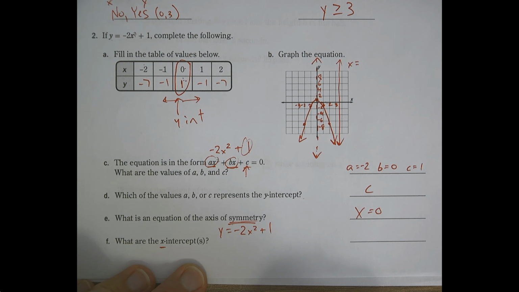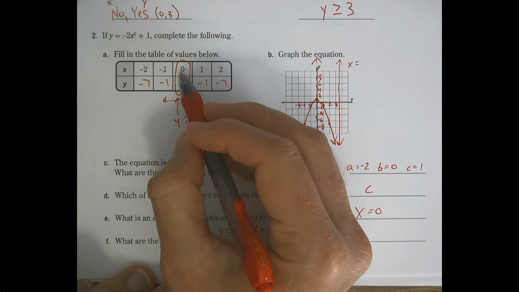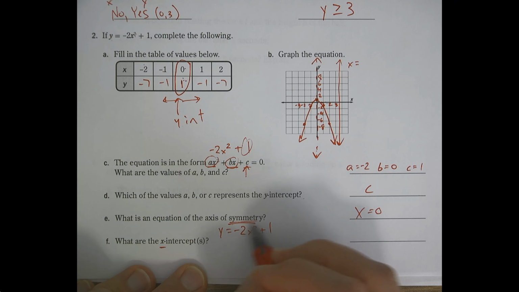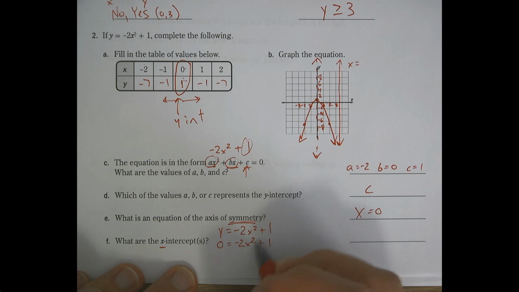If I wanted to find the y-intercept, I'd plug in 0 here, which I already did, right? Plugged in 0 and ended up with 0 plus 1 is 1. So my y-intercept is 1. If I want the x-intercept, I have to plug in 0 for y and solve for x. So I got to isolate x. So first thing I'm going to do is minus 1. So I'm left with negative 2x squared equals negative 1. Divide by negative 2. Cancels this out.